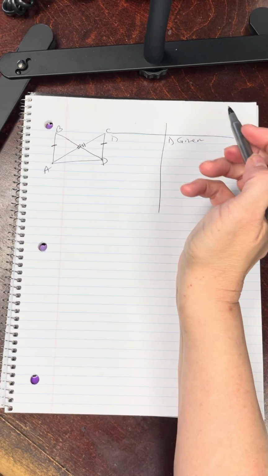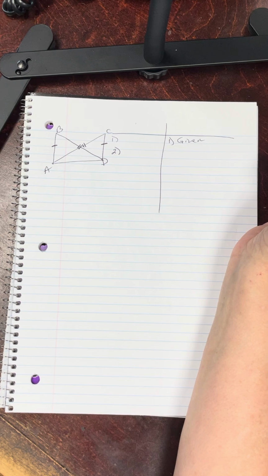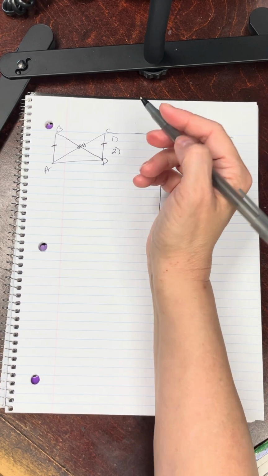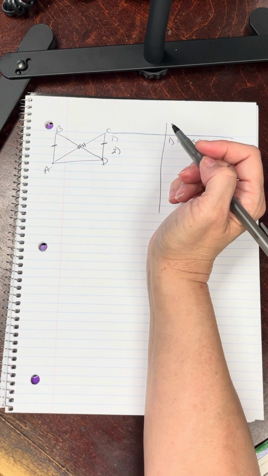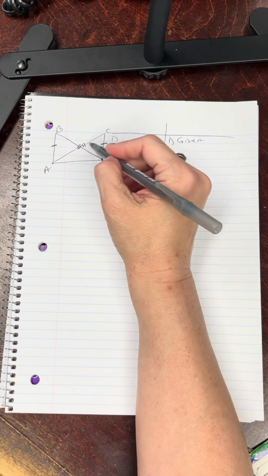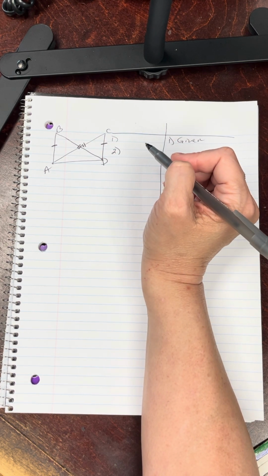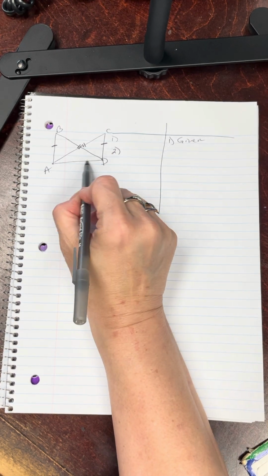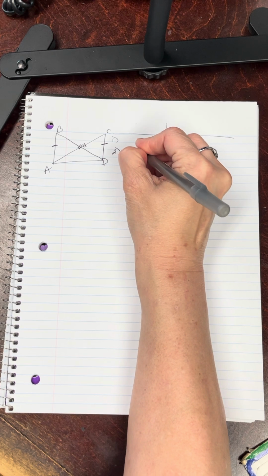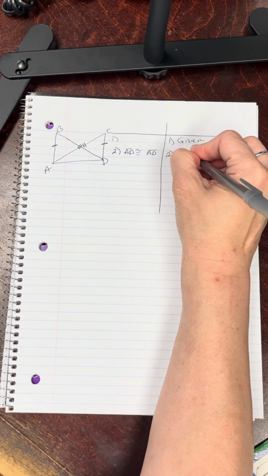Write a 2-column proof to show that triangle ABD, so this bottom triangle, is congruent to DCA, which is this bottom triangle. All right, so I got 2 parts already in my given. I need a third because these are not right triangles. I can't use 2 pieces only. Do I have any angle that is shared? No. Do I have any side that is shared? Yes. AD is the same in both of those triangles. So segment AD is congruent to segment AD. Why? It's identity.